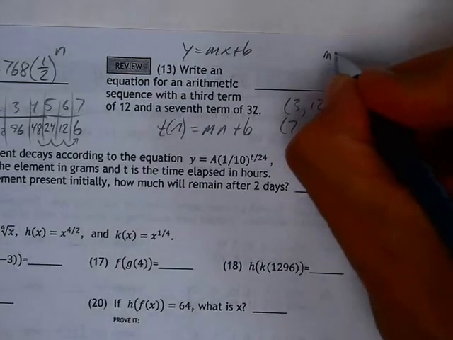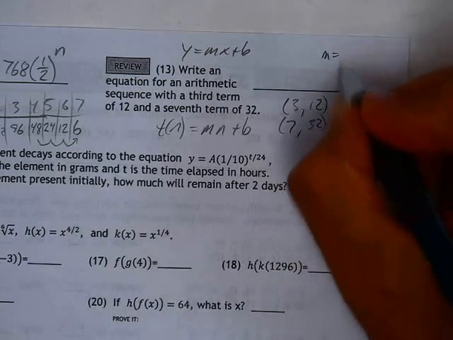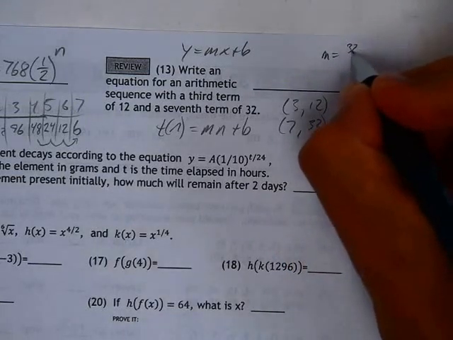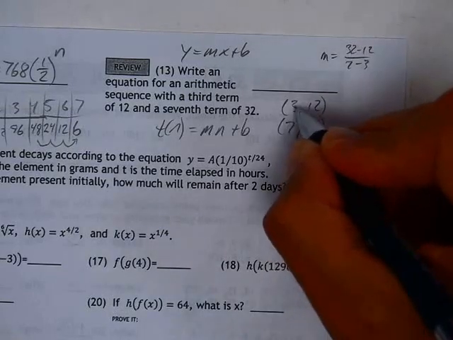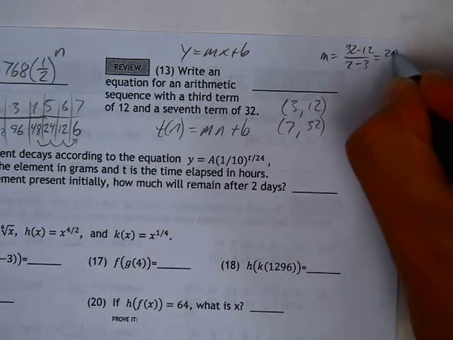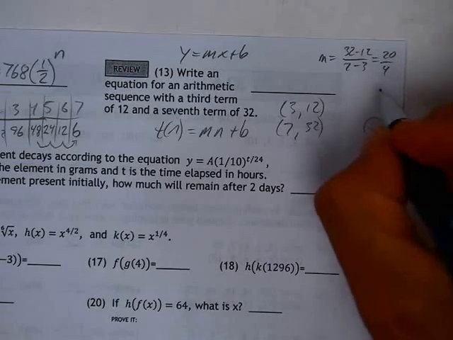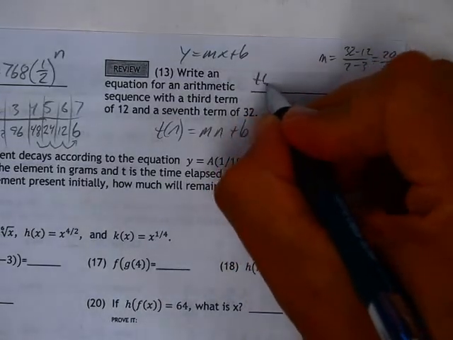Change in y over the change in x. M is equal to y2 minus y1, 32 minus 12, over 7 minus 3, x2 minus x1. Gives me a grand total of 20 over 4. My slope is 5. I could write that in here, right there.